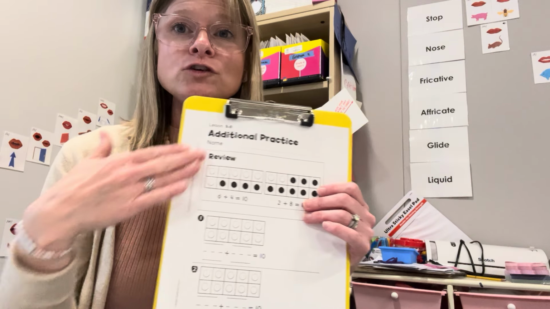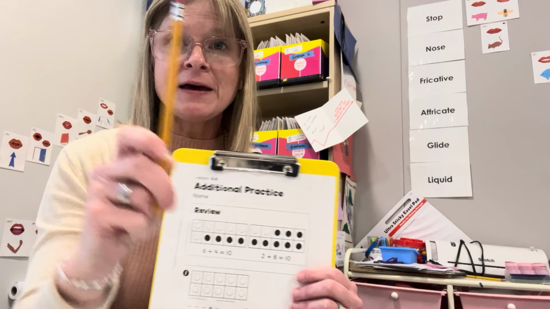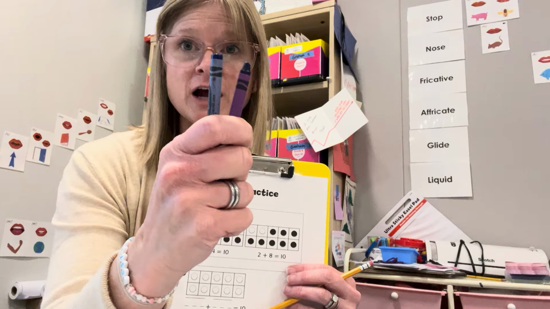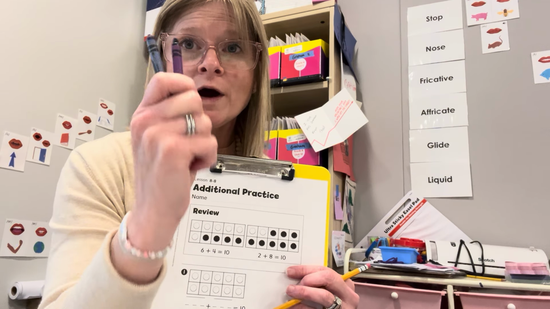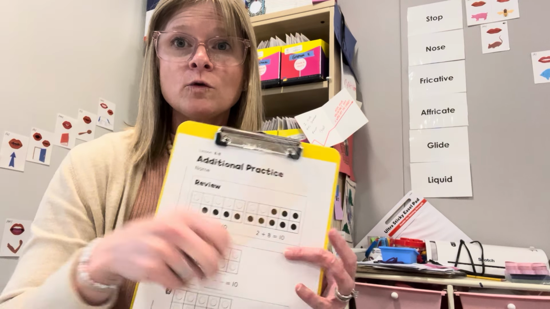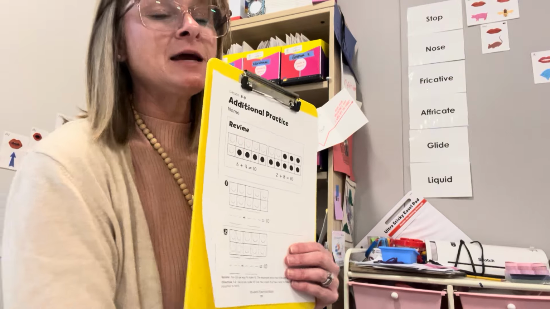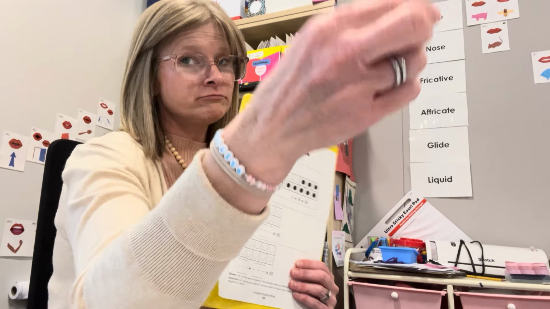Make sure you have your worksheet in front of you. You need a pencil and 2 different colors. Those are going to be your group 1 and your group 2. We're going to write our name because the first thing I do is always the same. I pick up my pencil and write my name. Please write your name at the very top of the paper.